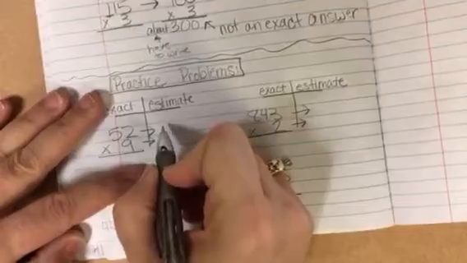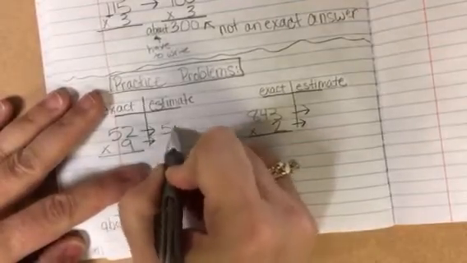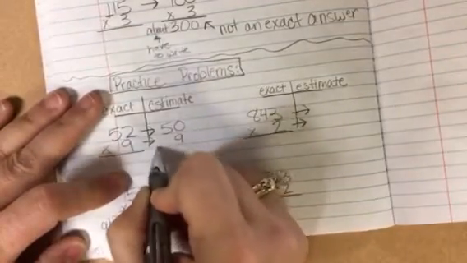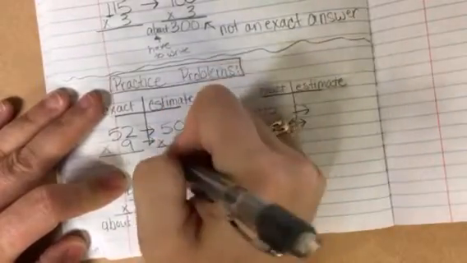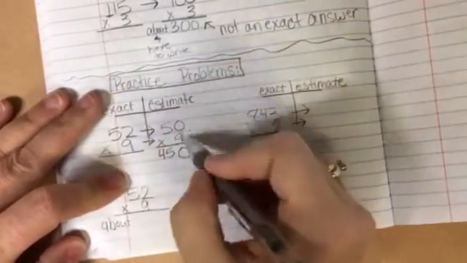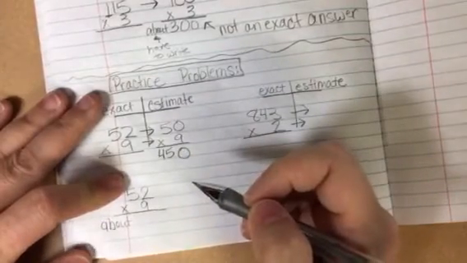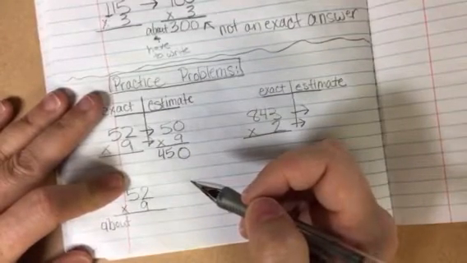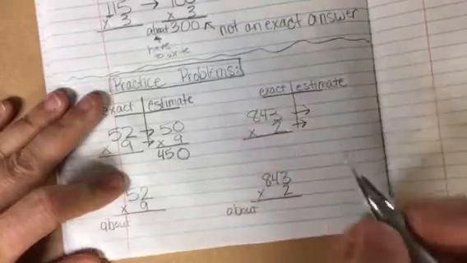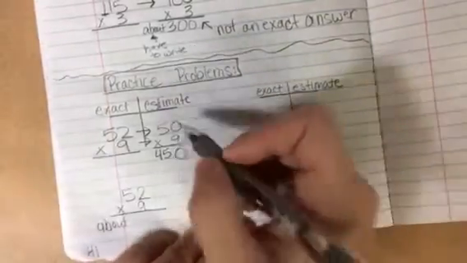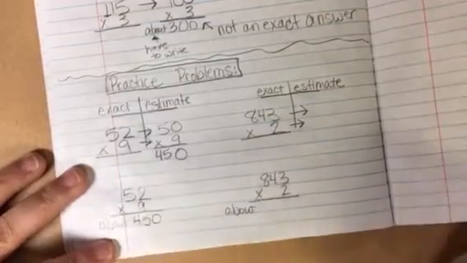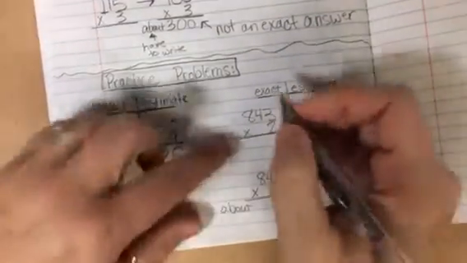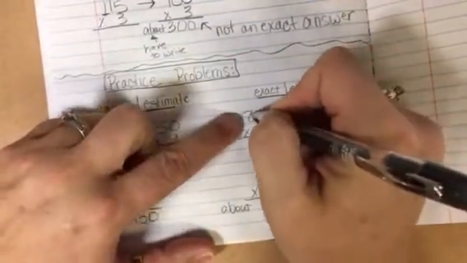Okay, working through this, 52 I would make into 50, and then I would take my 9. Bring down my 0. 5 times 9 is 45, because that's our basic fact, just like we did in lesson 5-1. Okay, so over here I would take my answer and it would be about 450. Okay, over here I'm going to take my 843.